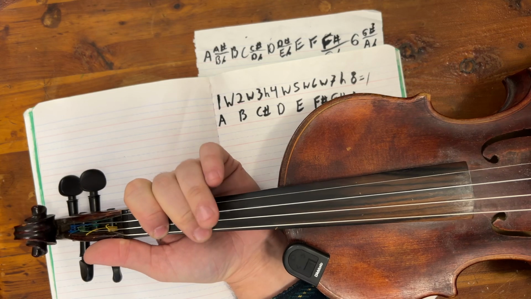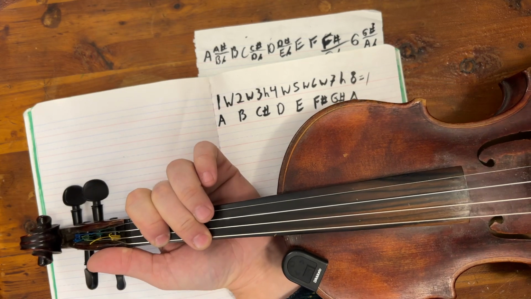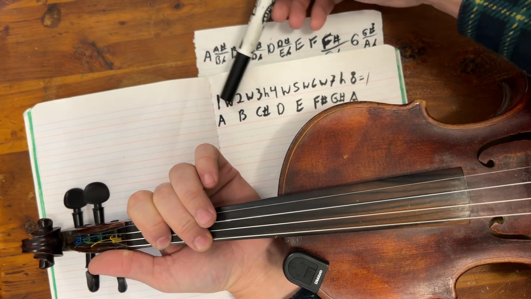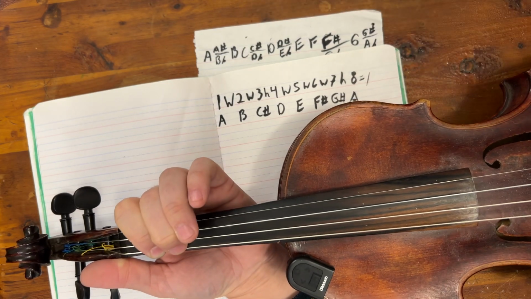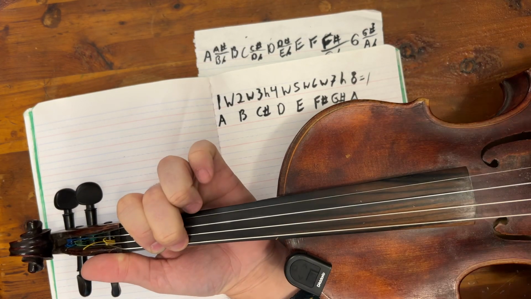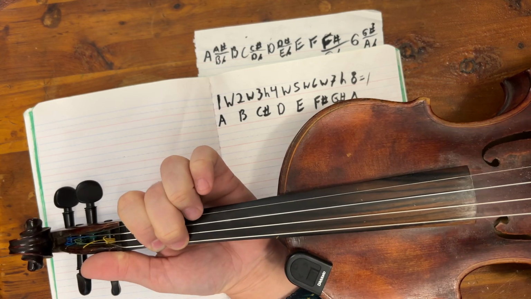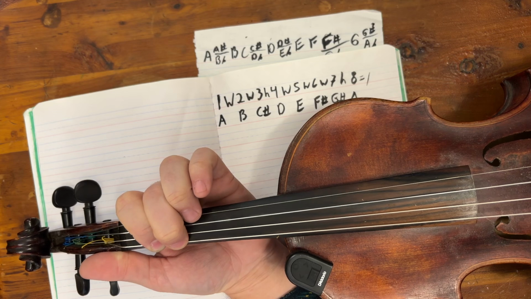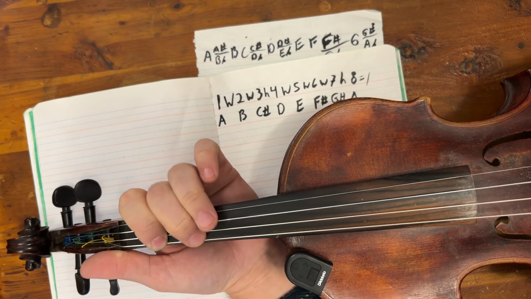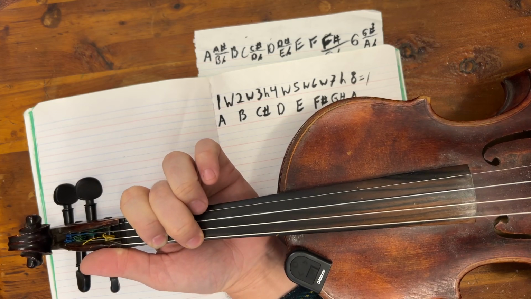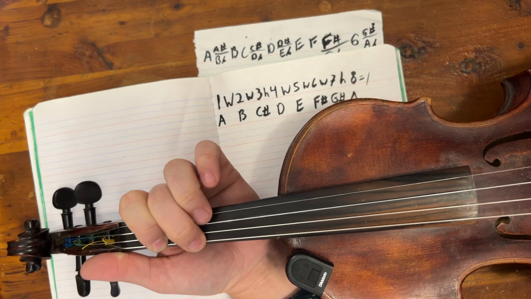Now the next note up is going to be a whole step away from it. On this instrument, a half step means I'm touching this note and then the note behind me. And then a whole step means I just go up one more finger space, basically.